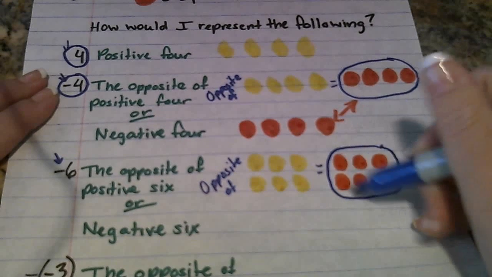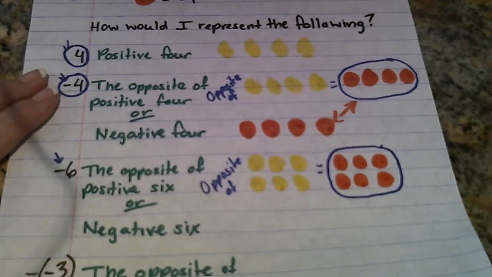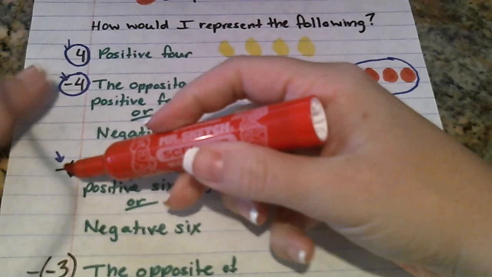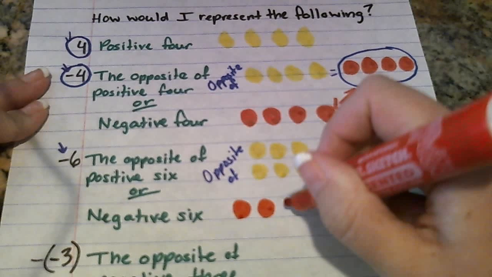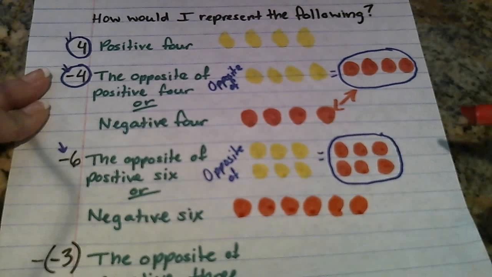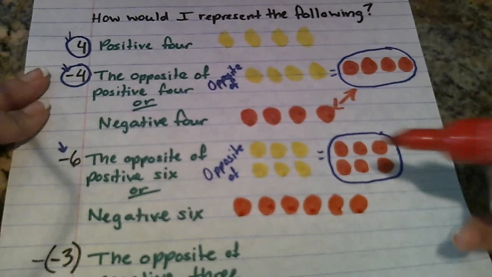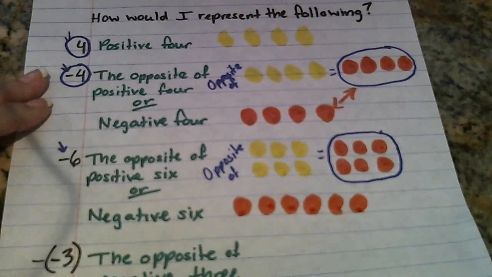So this would really be my final answer here, 6 red chips. Or again, I could just read this as a -6 and realize that -6 would be 6 red chips. 1, 2, 3, -4, -5, and -6. So this would be the same thing as this one right here, -6. They both mean the same thing.